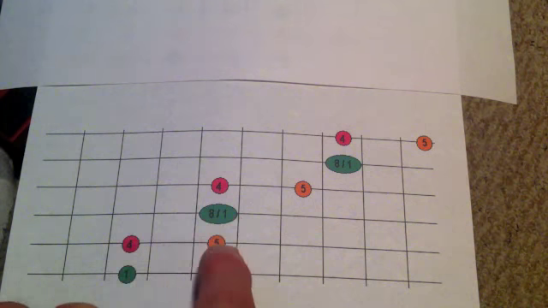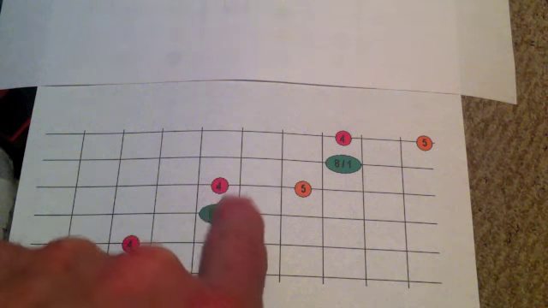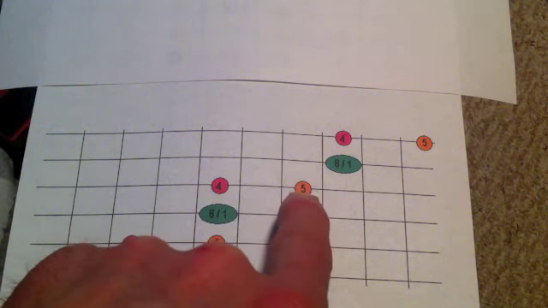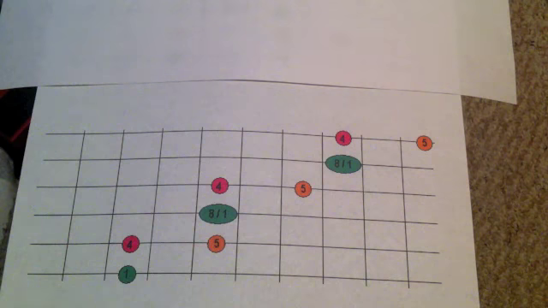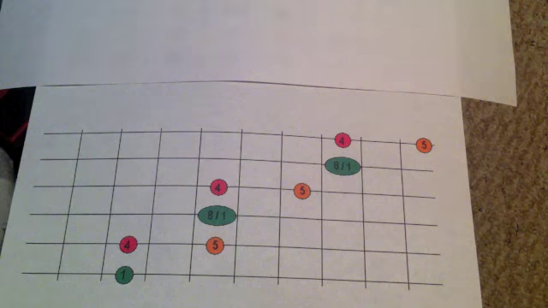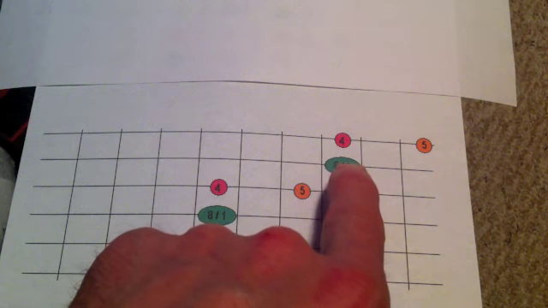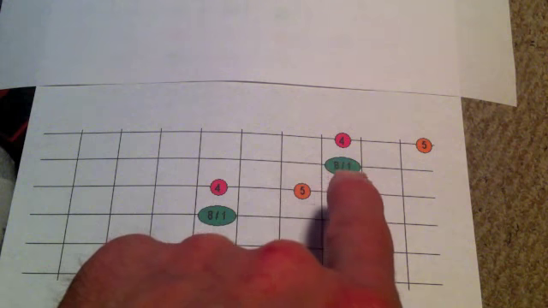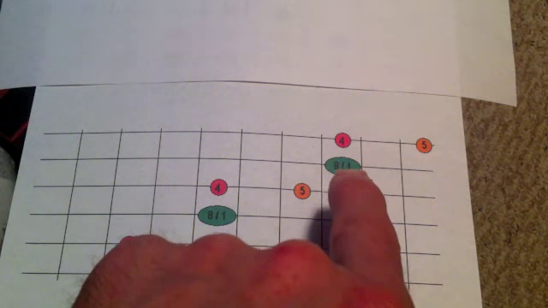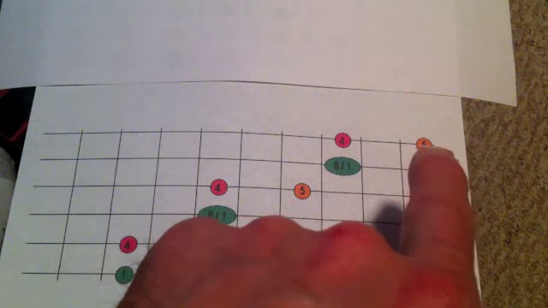The 1, 4, 5, 8, or 1, 4, 5. Now remember, the guitar's got that weird tuning between the 2nd and 3rd string, which throws it a little bit out of whack, but by now you've probably already figured that out. But then once you get to there, there's the 1, the 4, and the 5 again.